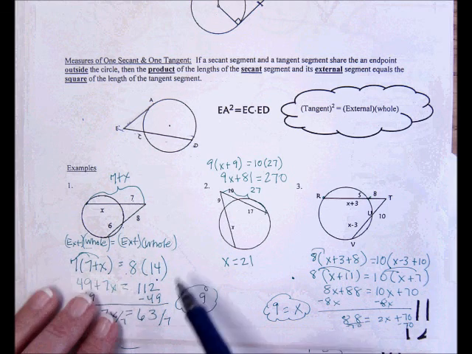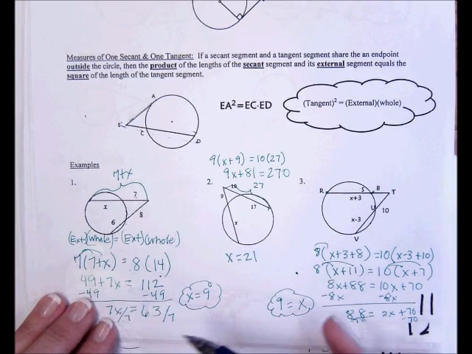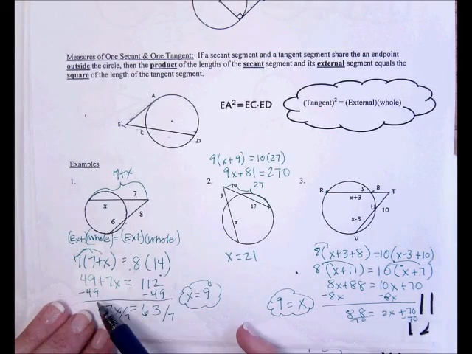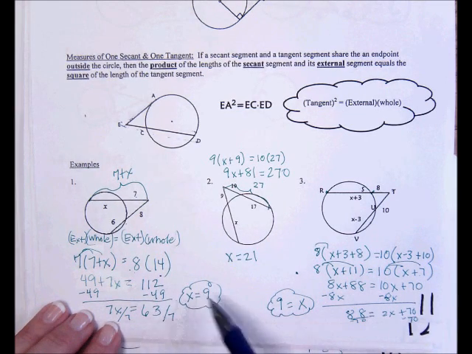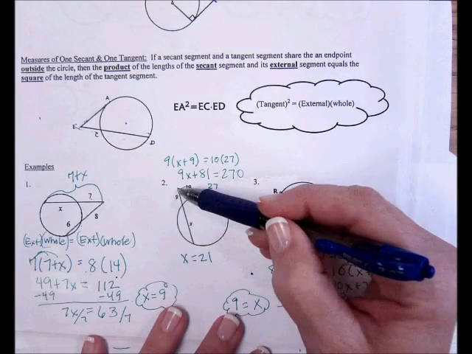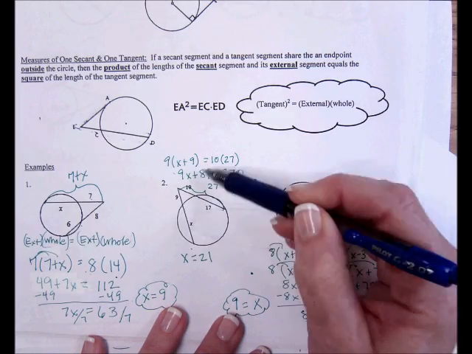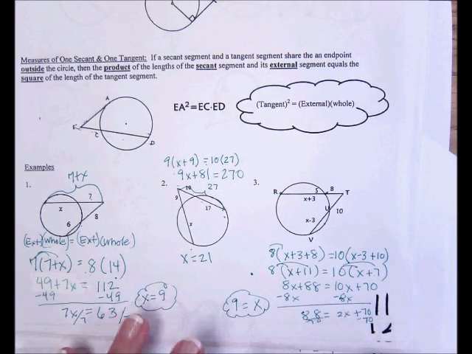So I have the external part times the whole, and I just use it and solve for x. So I distribute. 49 plus 7x is equal to 112. Subtract 49 from both sides, 7x is equal to 63, and then divide by 7, and x is equal to 9. This number 2 is the exact same thing.